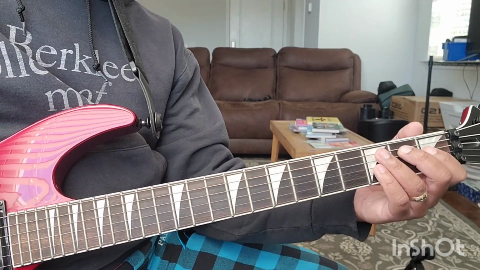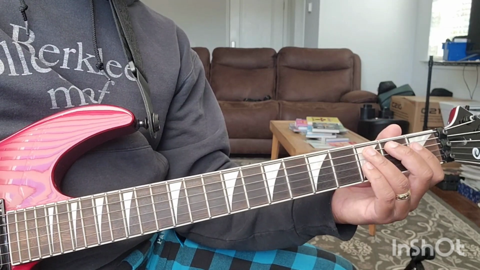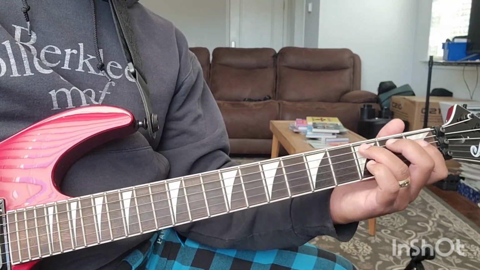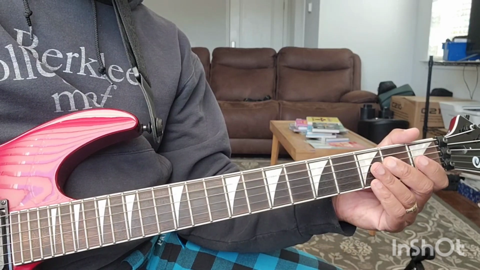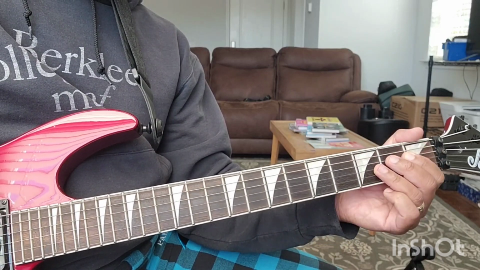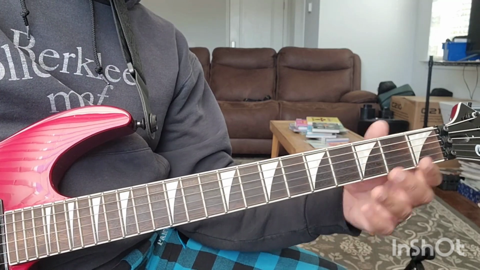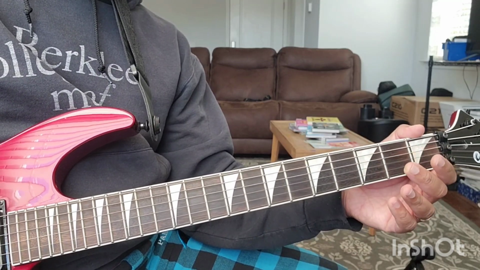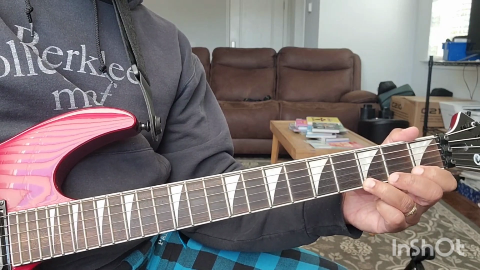So for instance, in the C shape, if we learn all the notes there to the C major scale, on this A string, you have C, B, A, G, F, E, and then you do your scale.